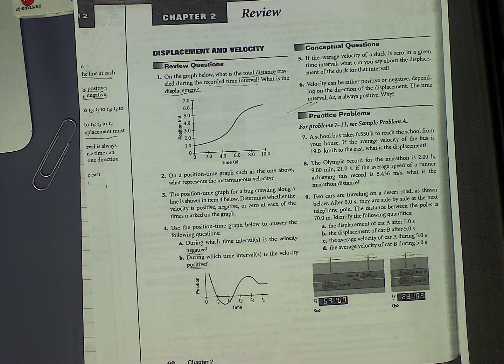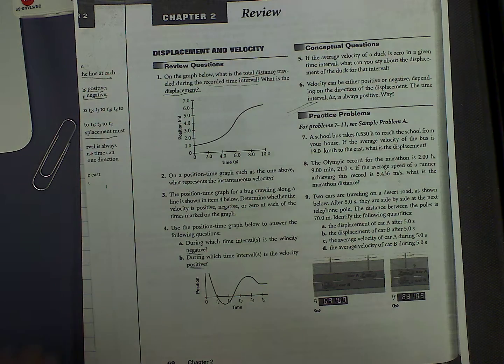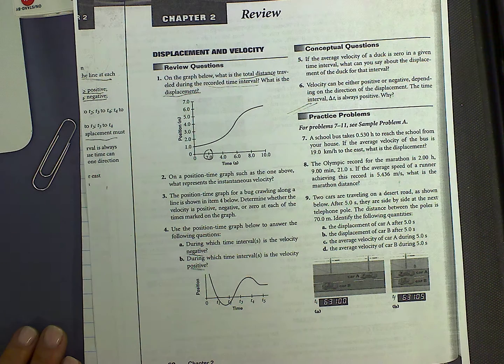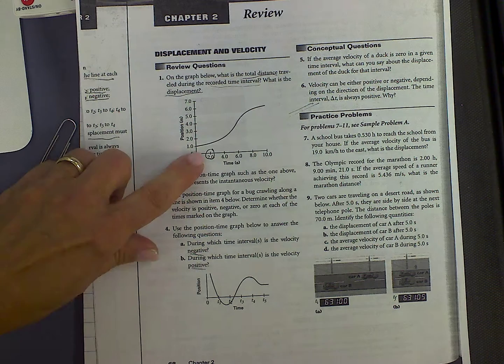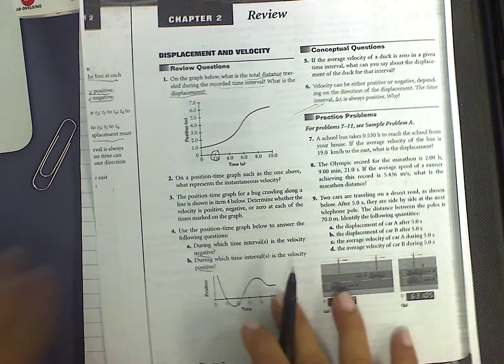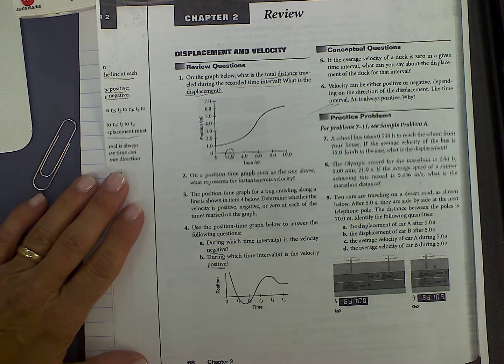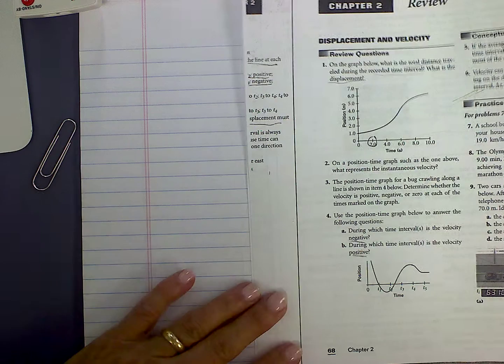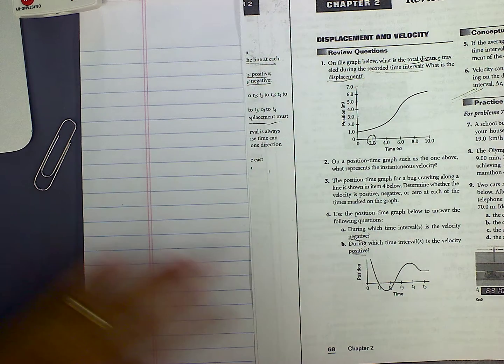Tell me, how fast were they going at 2 seconds? I'm wanting to know how fast they're going right there. Well, how do you get the slope of a distance time graph? Meters over second.